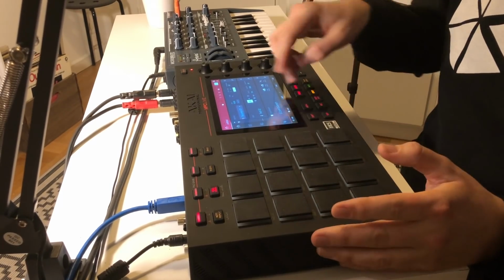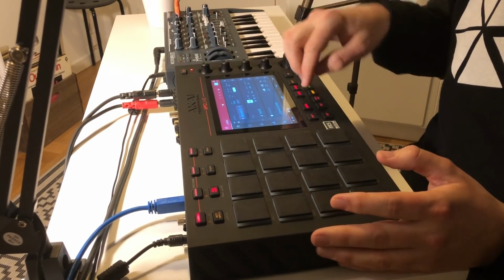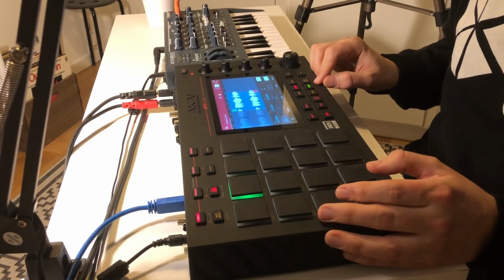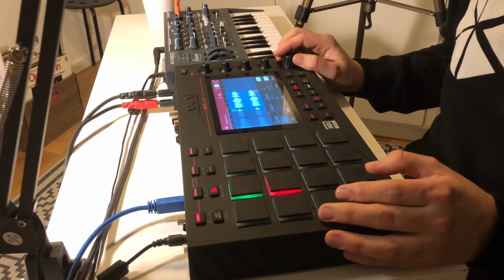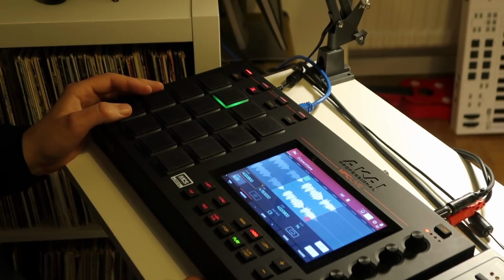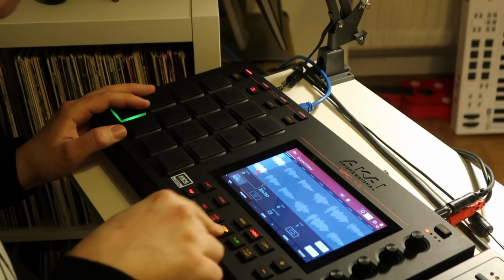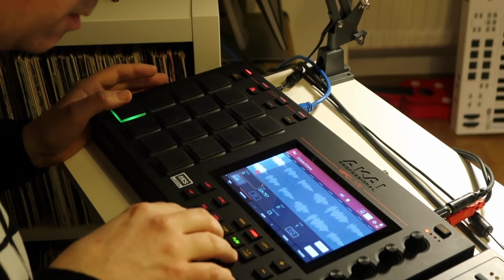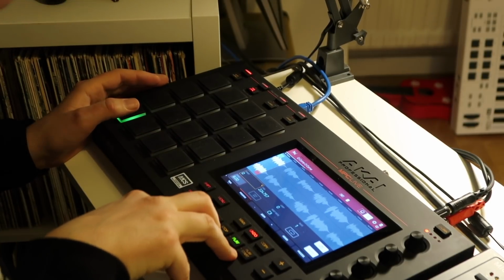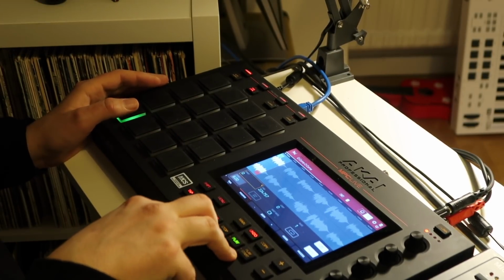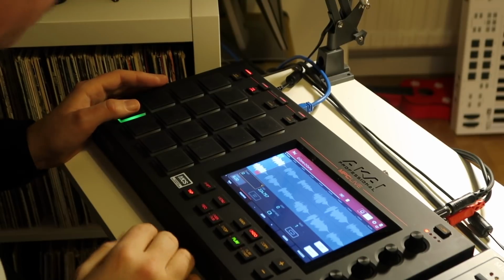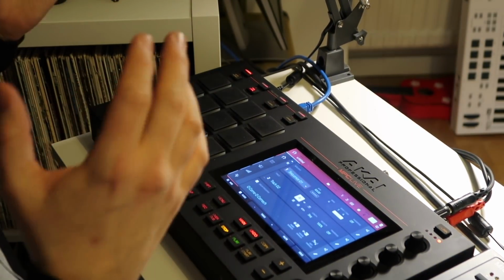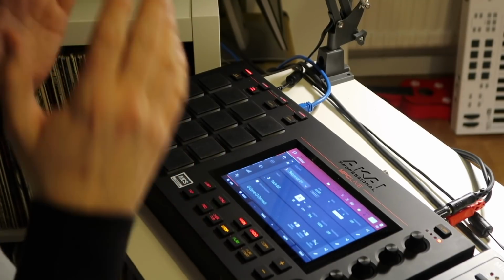Now I have my little sequence here, so let's go into the editing mode again and change the pitch of the whole program. So I pitched it up a couple of semitones and it sounds even better to my ears. So that's the first sequence when it comes to the drums and the sample.